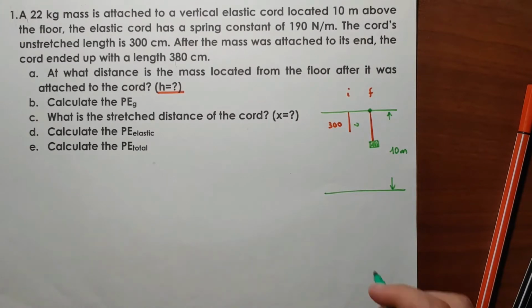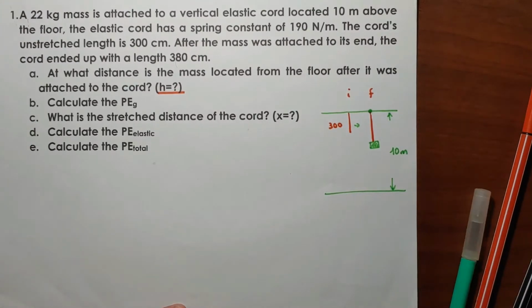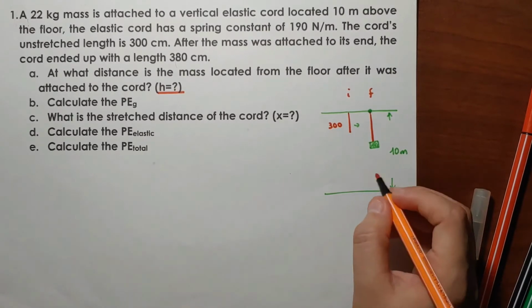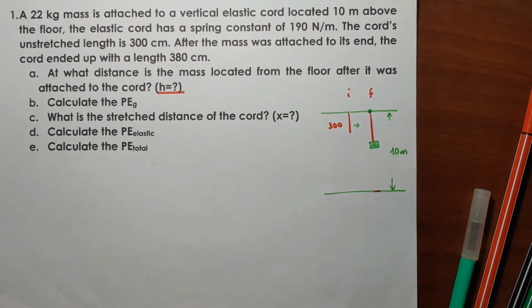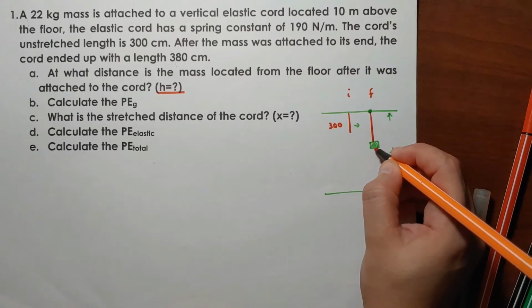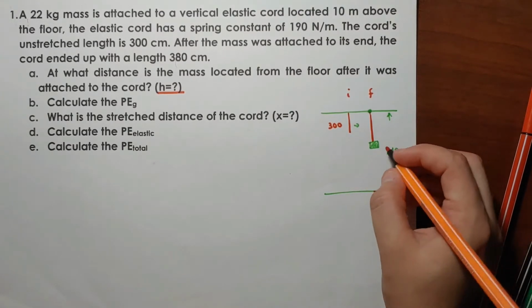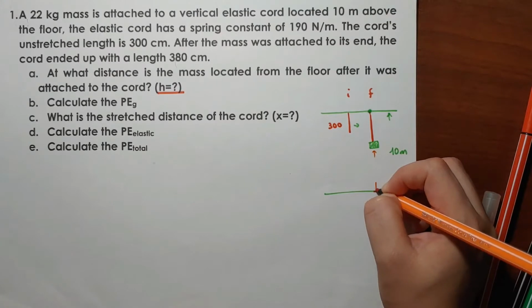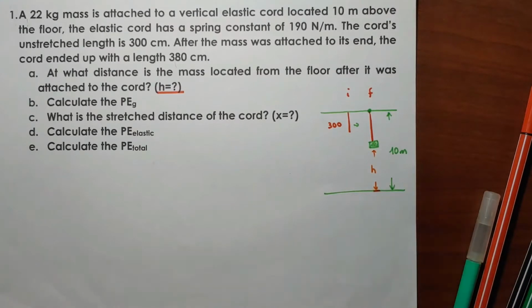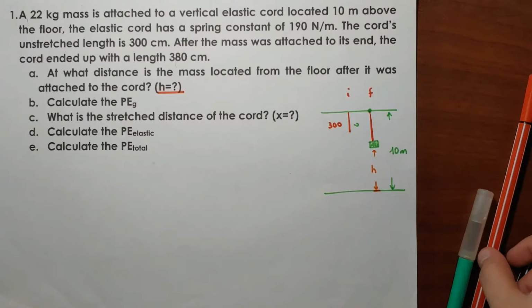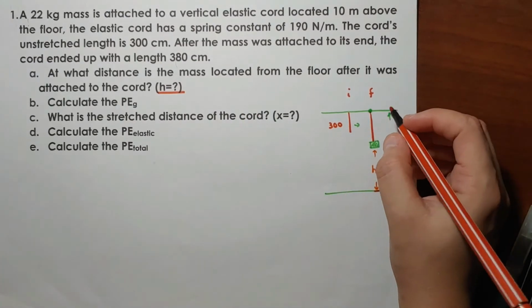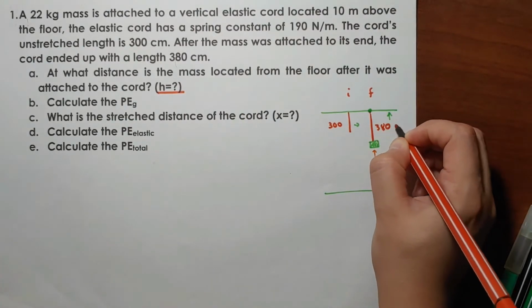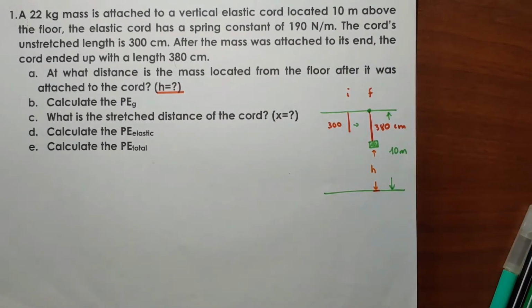What is my height? My height, h, is going to be the distance between my reference point, that in this case is the floor, and my mass. This is height. Now, how much did the cord stretch? 380 centimeters. Okay, so this is what I have. How do I calculate height? Easily.